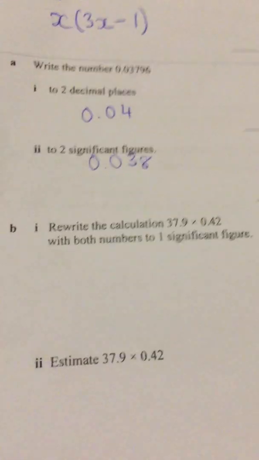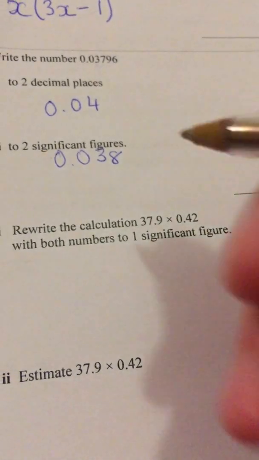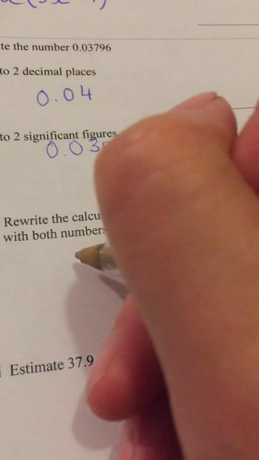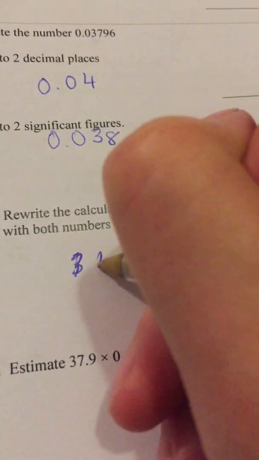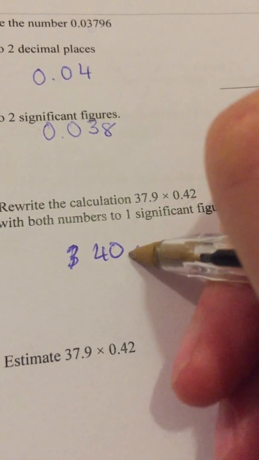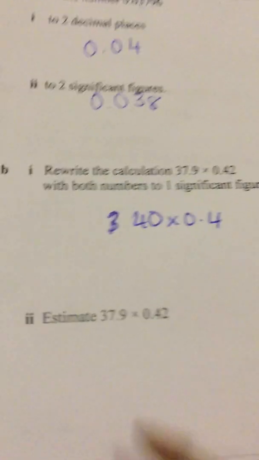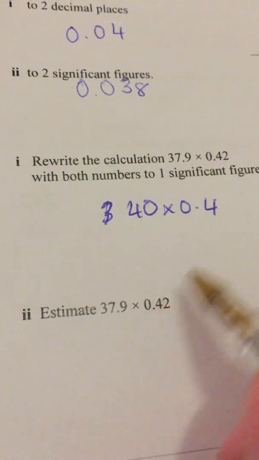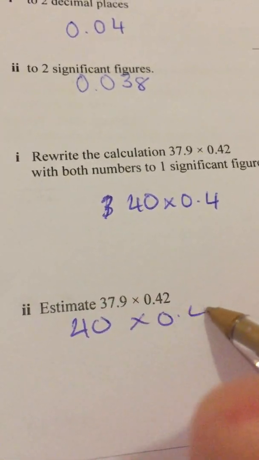Rewrite the calculation 37.9 times 0.42 to 1 significant figure. 37.9 rounds to 3, the 7 rounds it up, so it rounds to 40. 0.42 to 1 significant figure would be 0.4. Then we've got to estimate the answer. So to estimate, we're going to do 40 times 0.4.